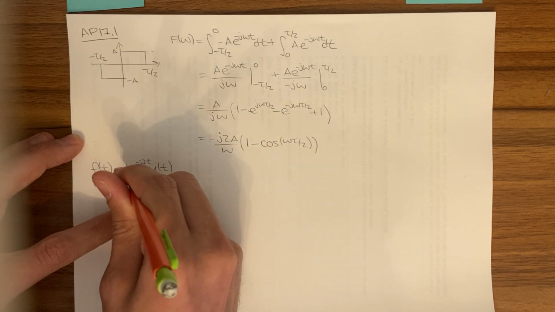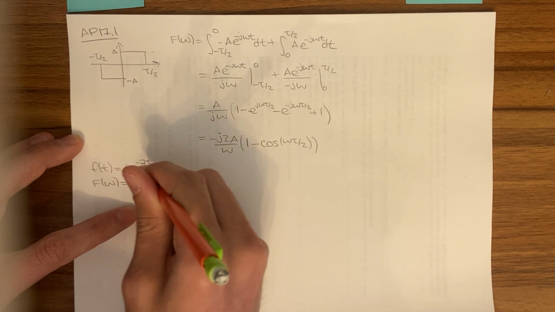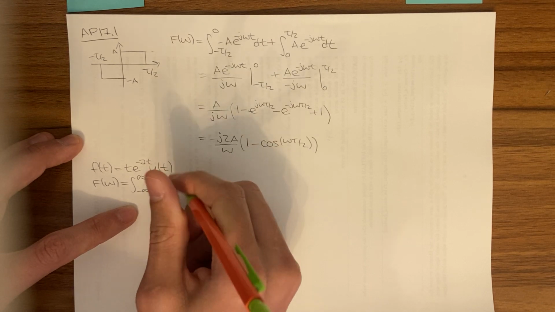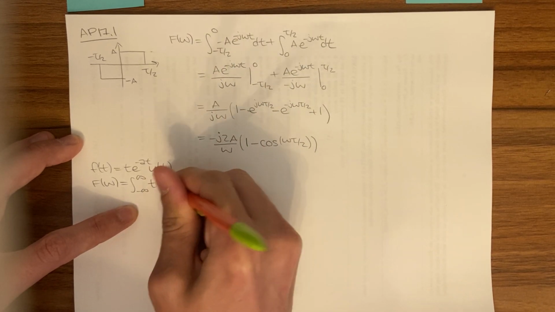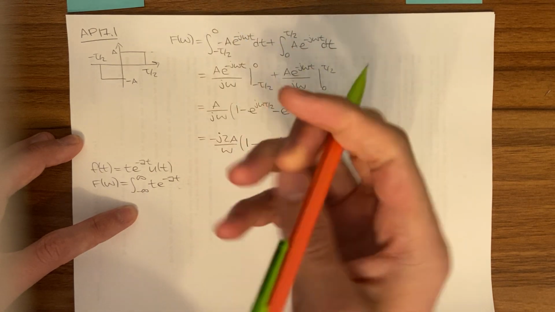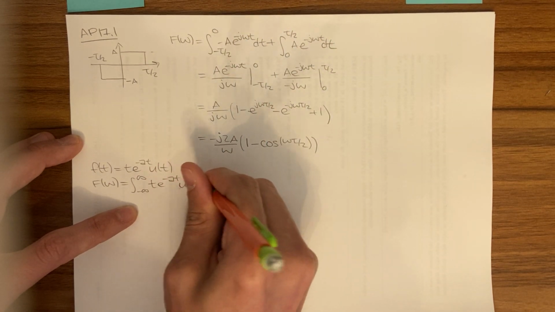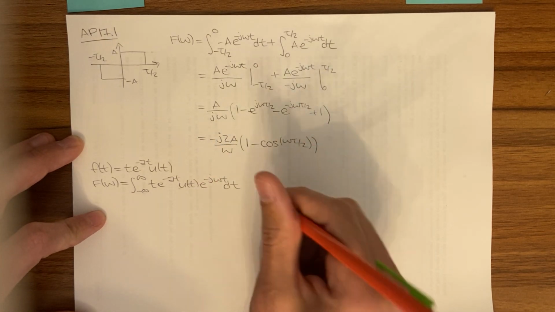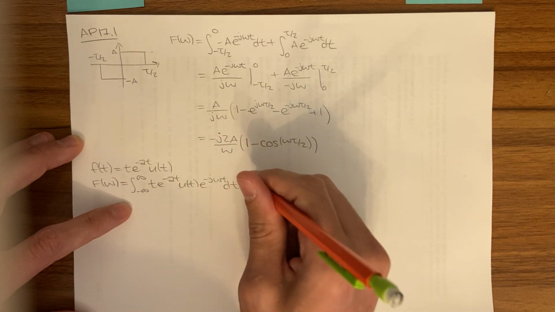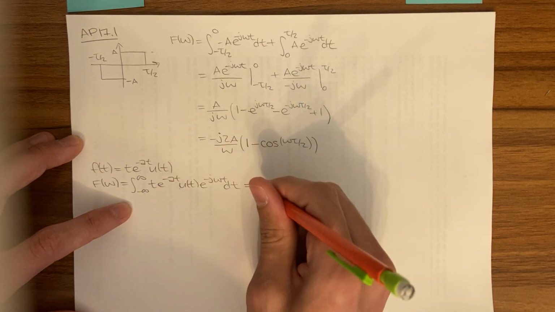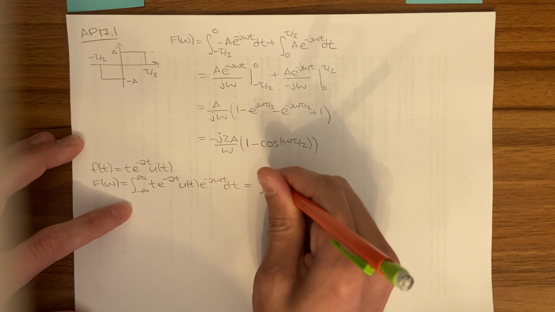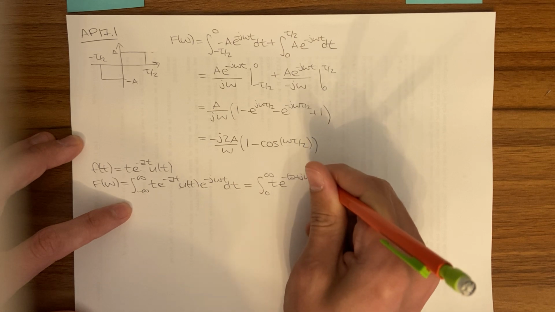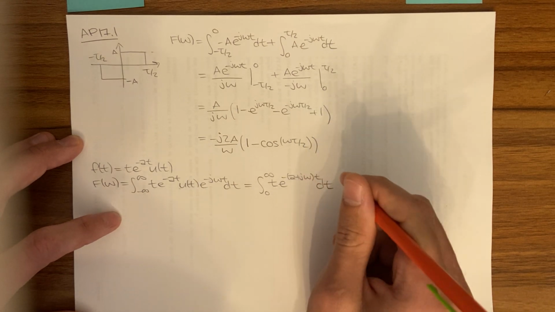It's F of omega equals the integral from negative infinity to positive infinity of t e to the minus at u of t, e to the minus j omega t dt. Okay, so we can simplify this integral quite a bit because we have that u of t, and I'm going to combine the exponentials. So we have t e to the minus (a plus j omega) t dt.